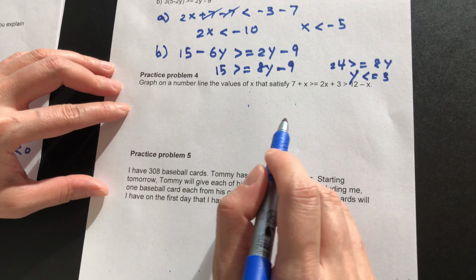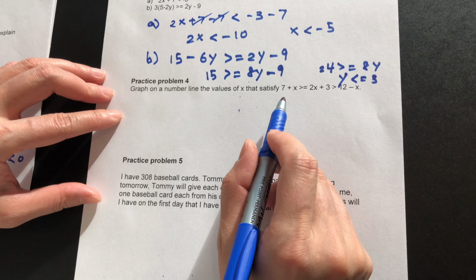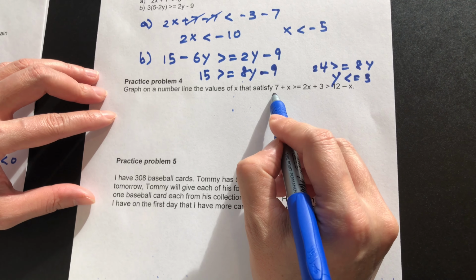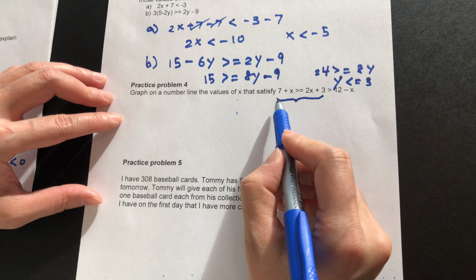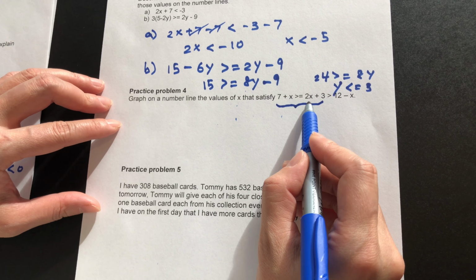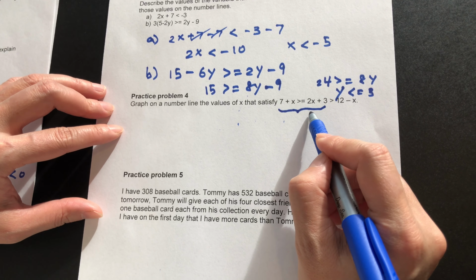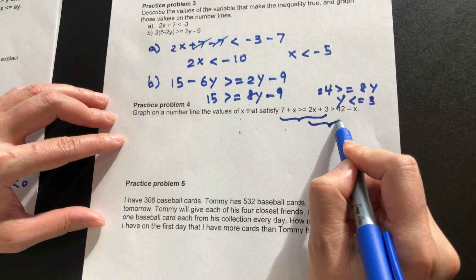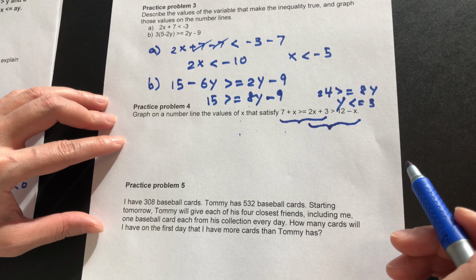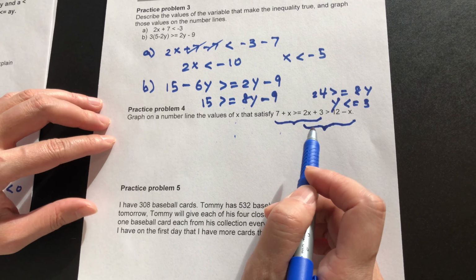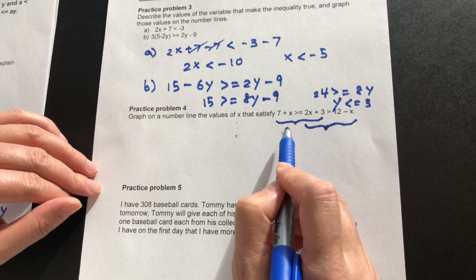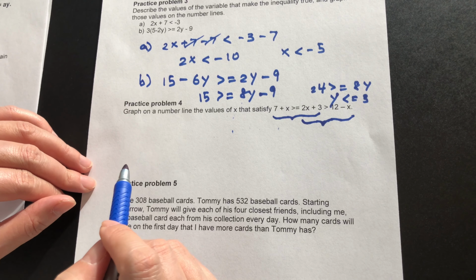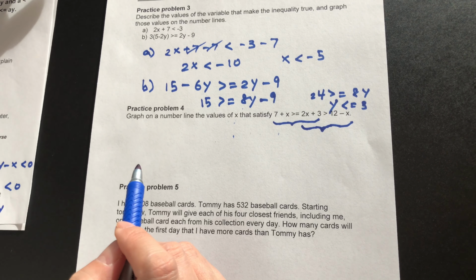Problem number 4. So here you actually have two inequalities. The first one is 7 plus x greater than or equal to this, and the next one is 2x plus 3 greater than 12 minus x. So you solve each inequality separately to give you the final answer.